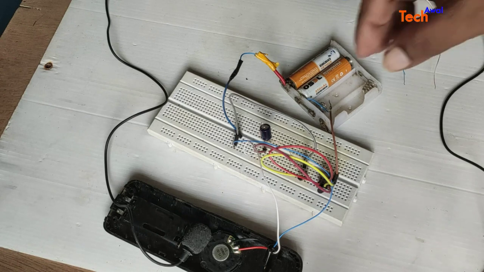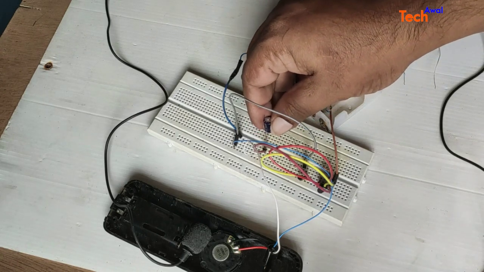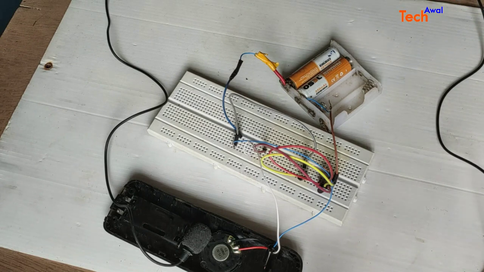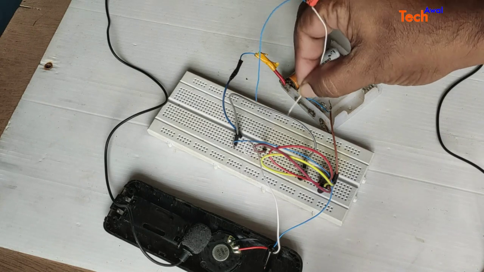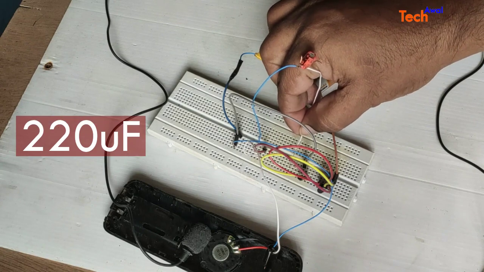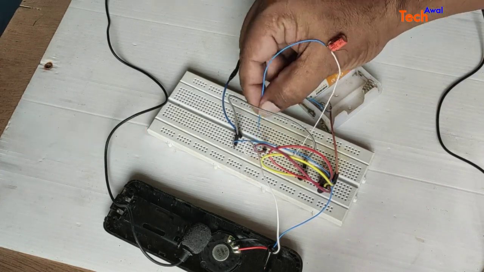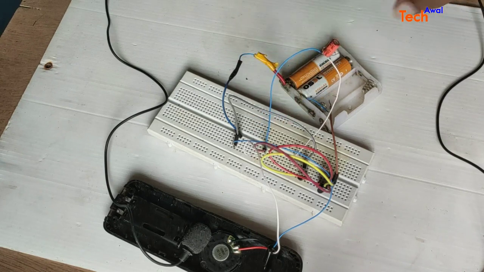Okay, so I'll connect the bigger 220 microfarad. Okay, so there is no oscillation.